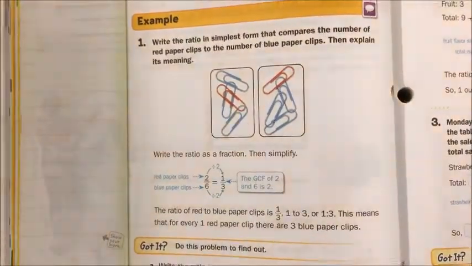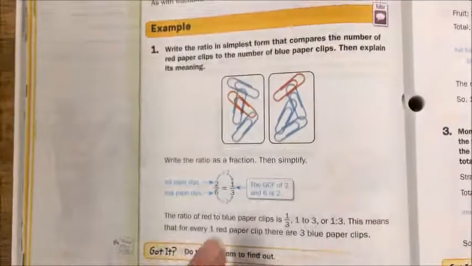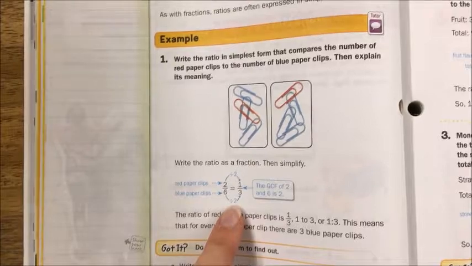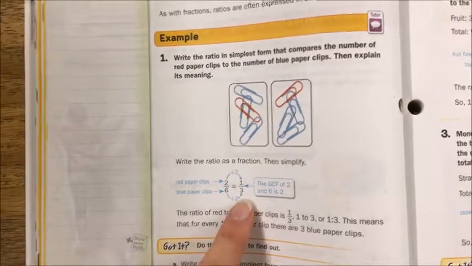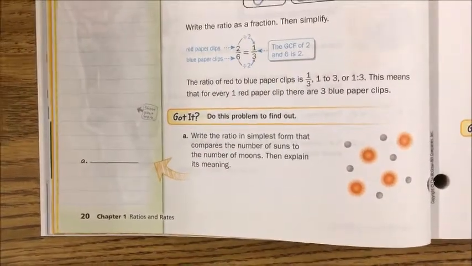So in example 1, they showed you how to divide the numerator and the denominator by the greatest common factor to get a simplified fraction. So the numerator and denominator were divided by 2. We did this example together with the suns and the moons. That was the same type of thing as the paper clips.